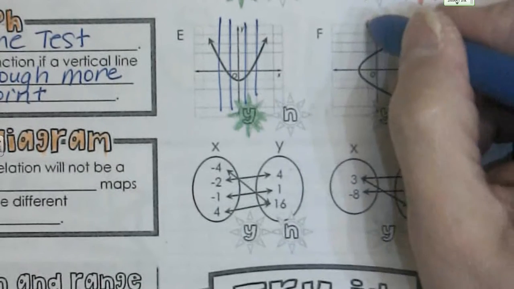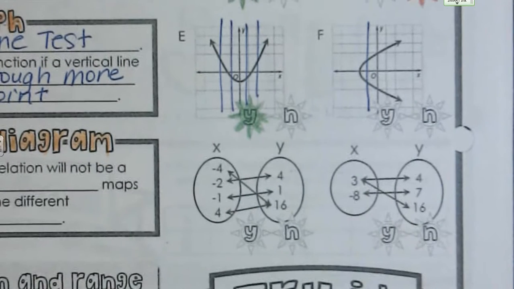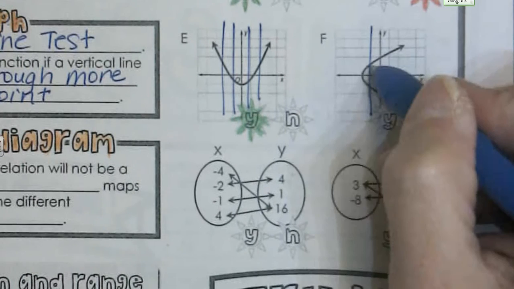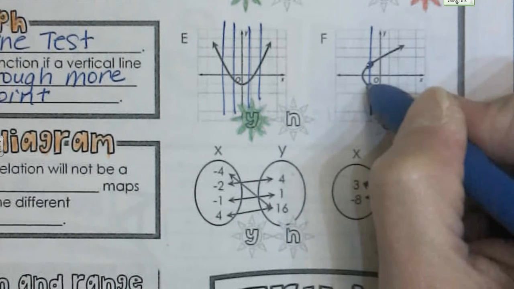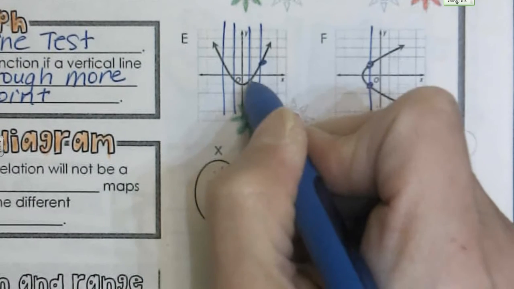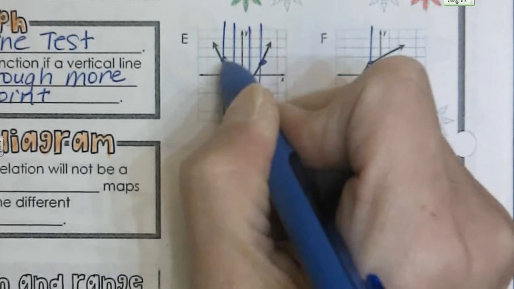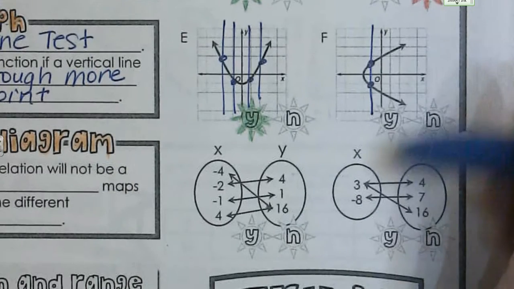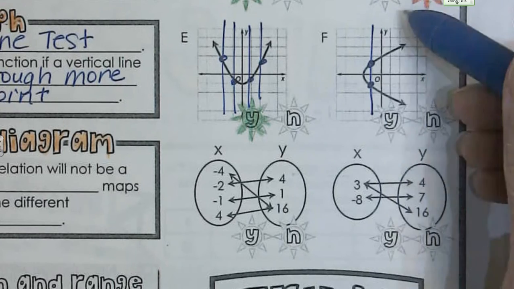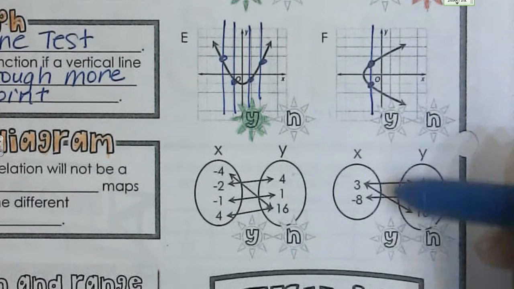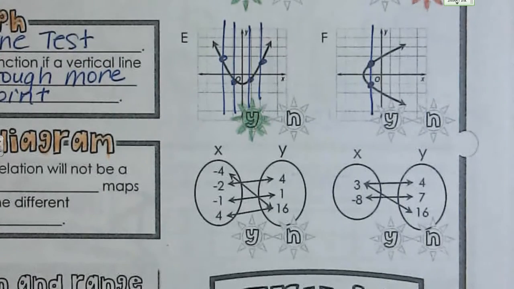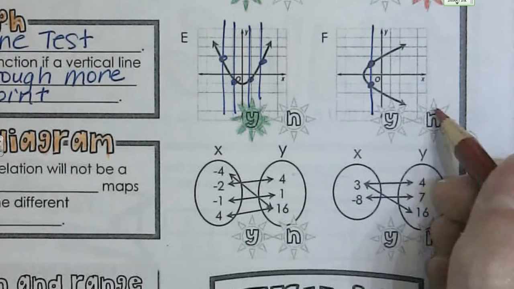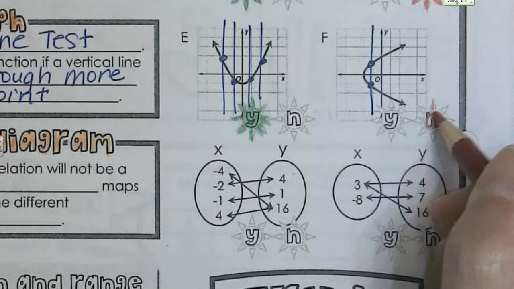But let's go to this one. Bam, I drew one line and it's already going through more than one point. It crosses my graph right here and right here. Whereas on the other one, it only crossed once each time. I could again do multiple lines, and I'm going to see that at some point I'm going to go through more than one point. So that means that no, this one is not a function.